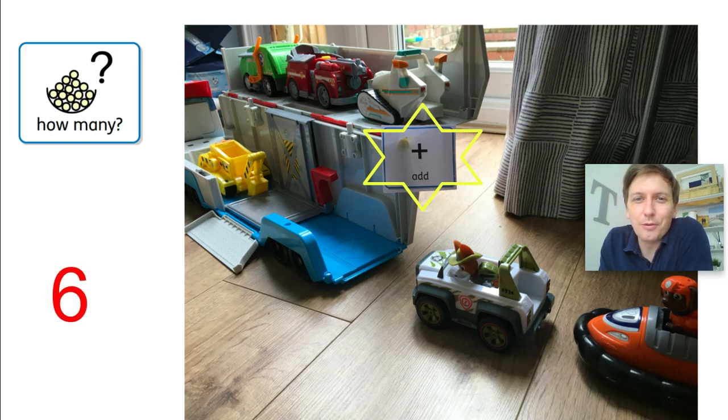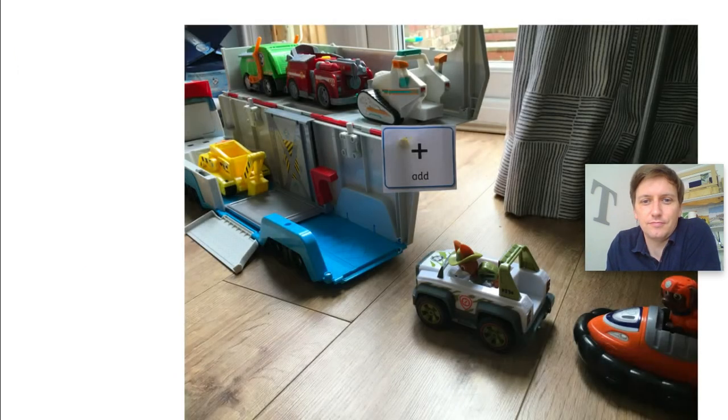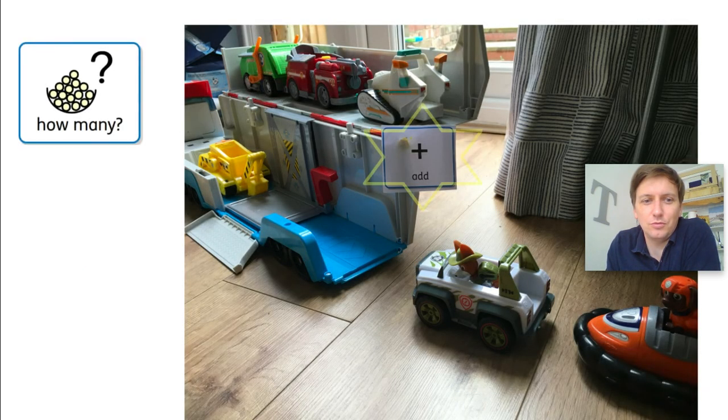Well done if you worked that one out. Maybe you could pause it and write the number sentence. 4 add 2 equals or is the same as 6. The same one.